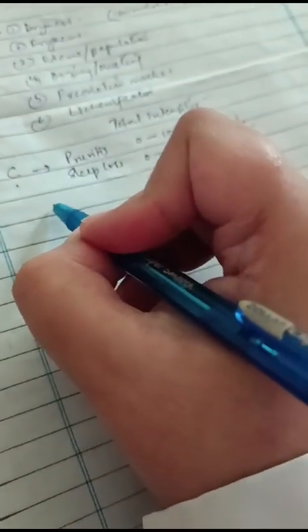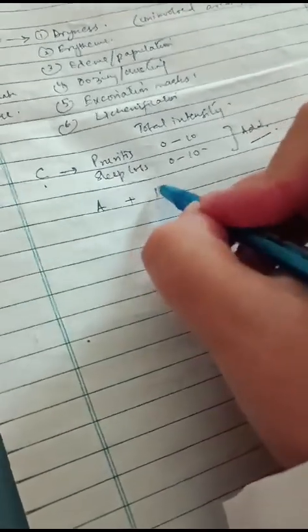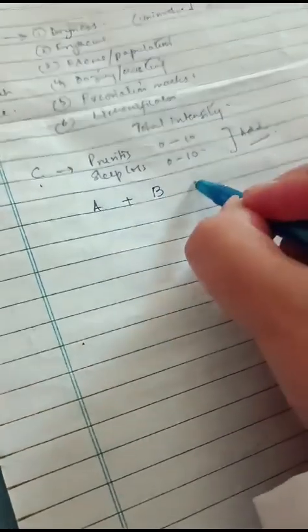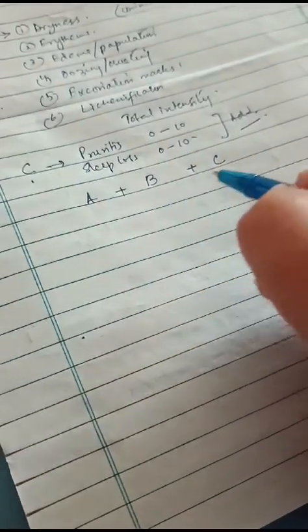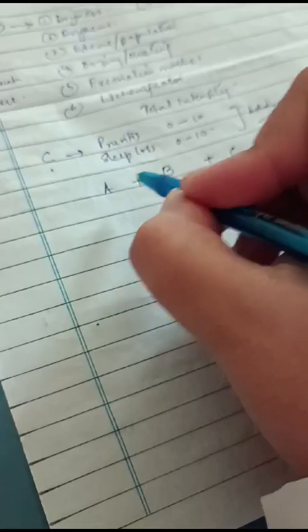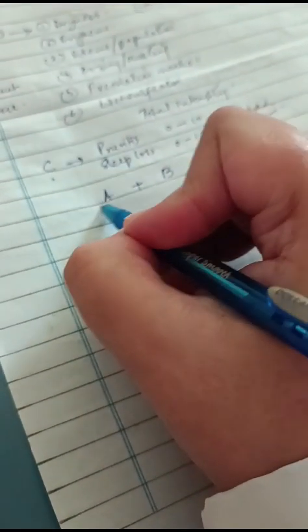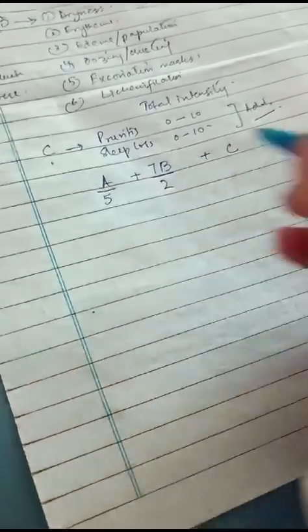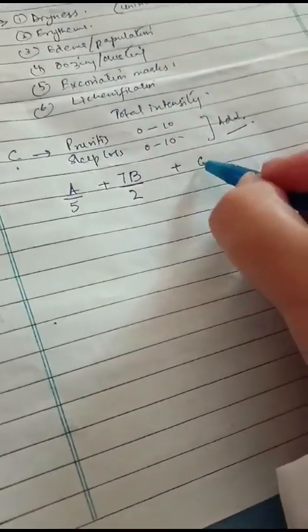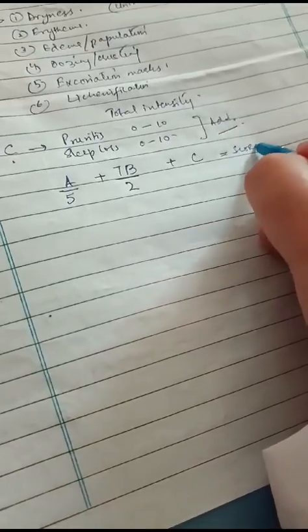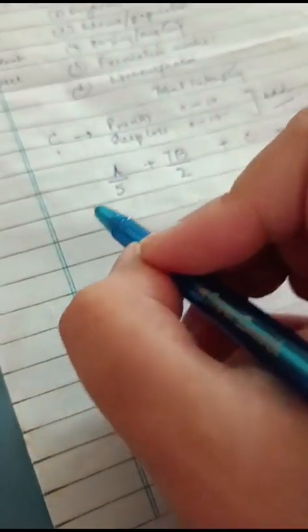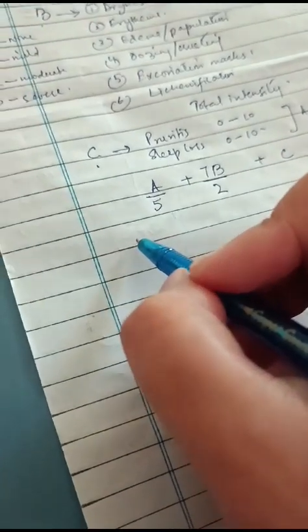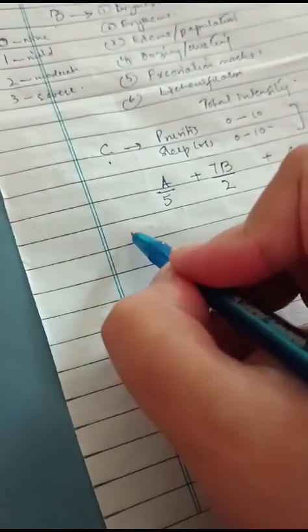Now the final calculation of SCORAD is, we have A, total body surface area, plus B, which is the intensity, and C, which is the subjective symptoms. But it's not that simple. We have to divide A by 5, then we have to multiply B by 7 and divide it by 2, and then we add C to them. This is the SCORAD.